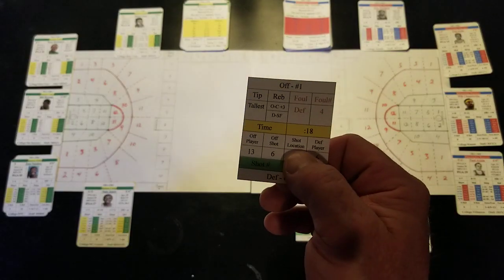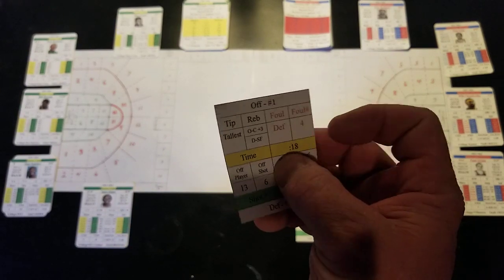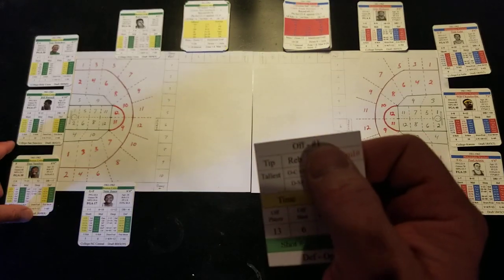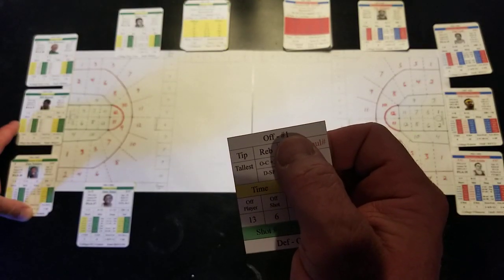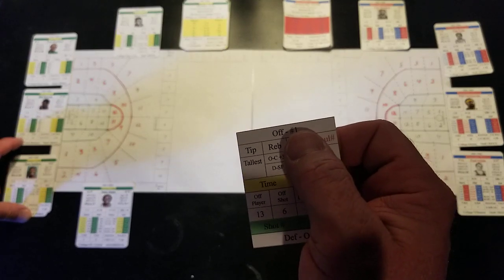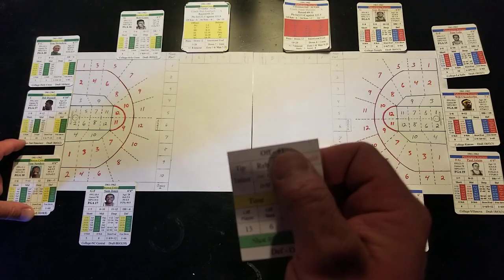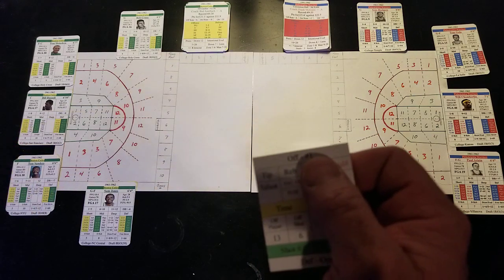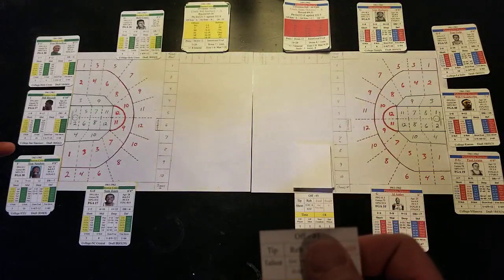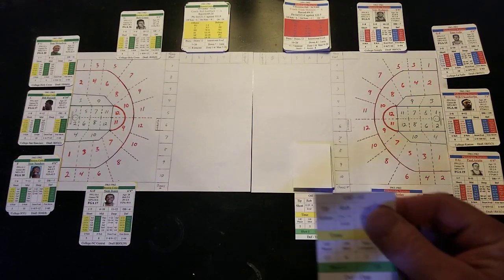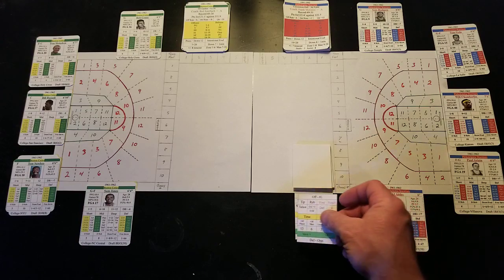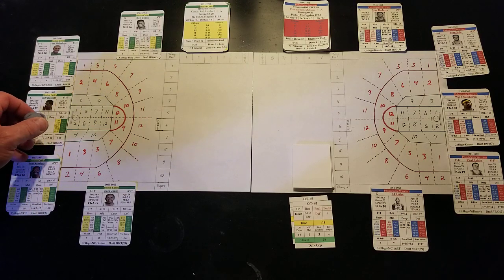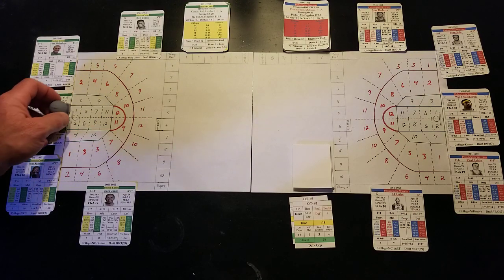So 13 is, oddly enough, the number 1 player on the team. Is that Russell? See, Russell averaged 17, 20. It's actually going to be Tom Heinsohn. Tom Heinsohn is going to be shooting. 6 is going to be short, and 3 is right there.